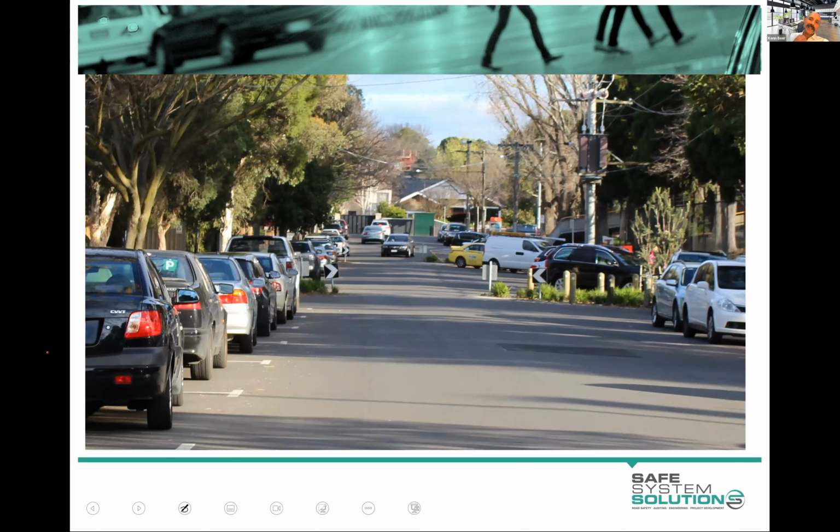Okay, another case study. Unfortunately, we're learning using reactive methods here, which is because incidents have happened, and we're trying to then understand how can we prevent these in the future? But this photo is taken, and this is what the driver sees.